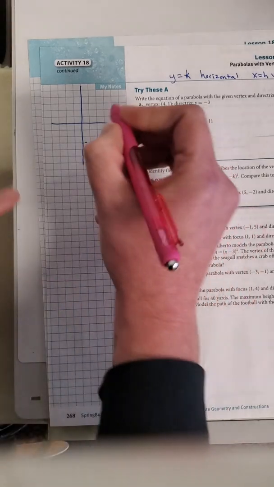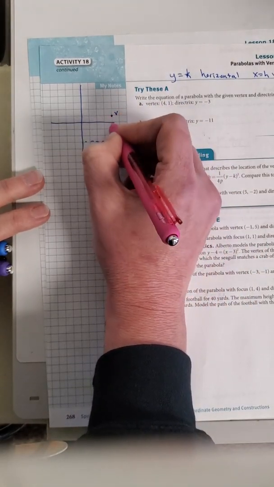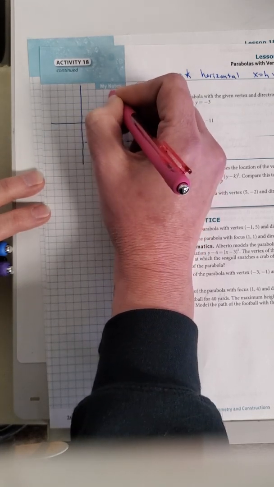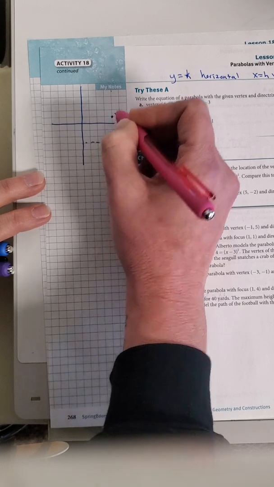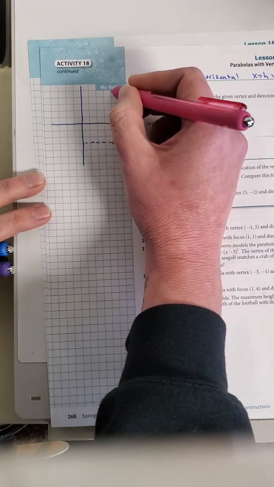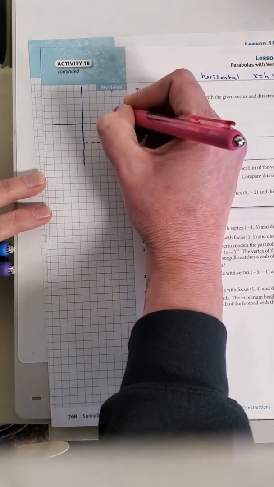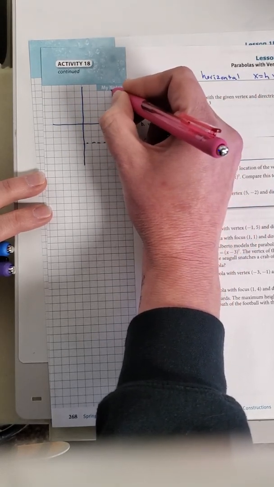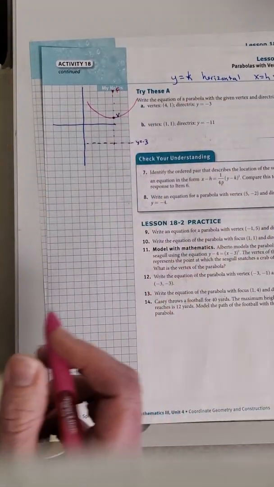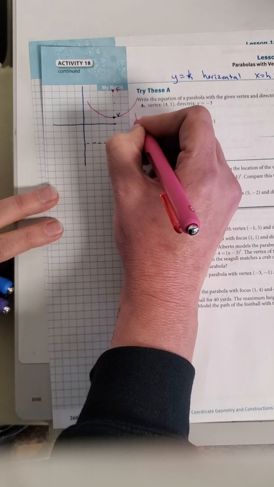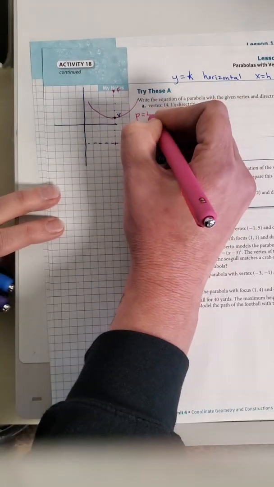And so I know that the distance from the vertex to the directrix is the same as the distance from the vertex to the focus. So that's 1, 2, 3, 4 units. That means my focus is 1, 2, 3, 4 units up here. There's my focus, and my graph is opening upward. All right, so P is the directional distance between V and F, which is 4.